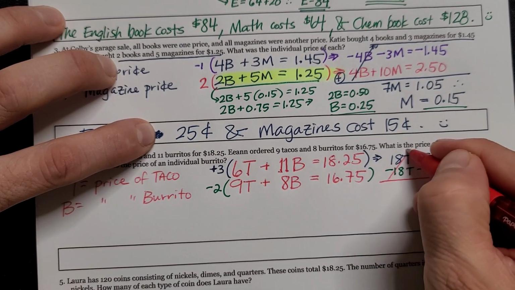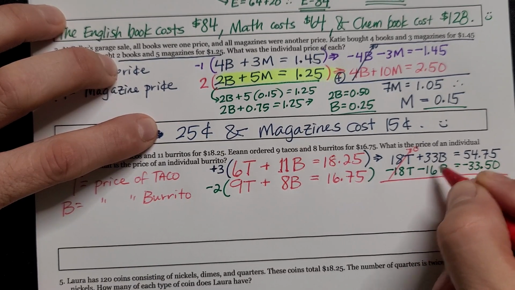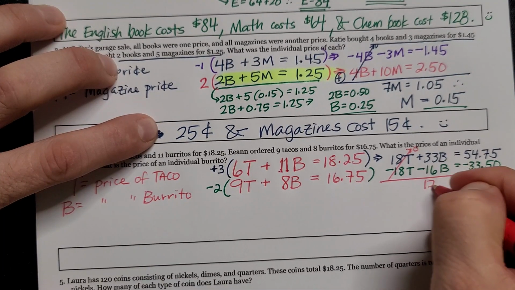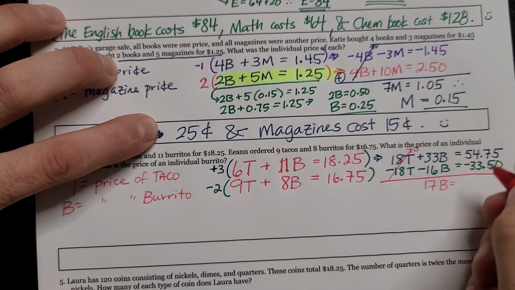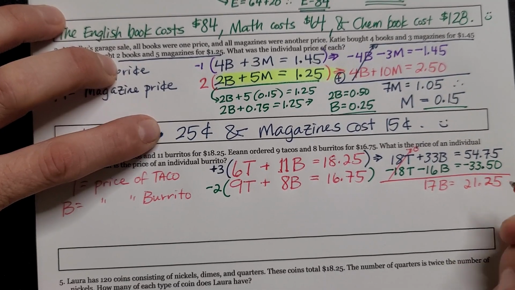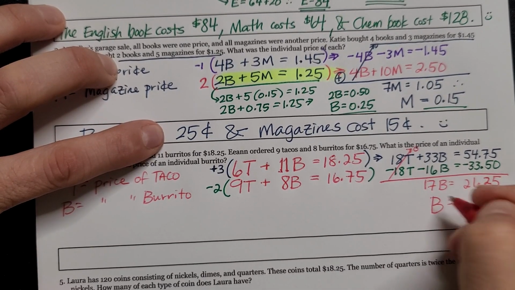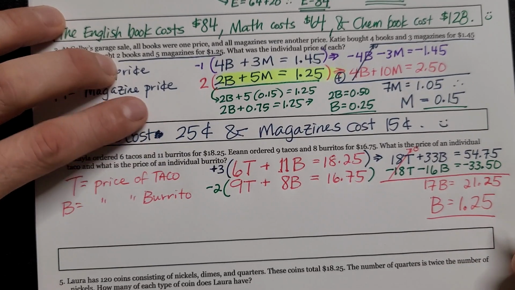Add these up. Those two cancel. We're using elimination. 33 burritos minus 16 burritos is 17 burritos. 54.75 minus 33.50 is 21.25. Dividing both sides by 17, we'll get 1.25. That's the cost of a burrito.